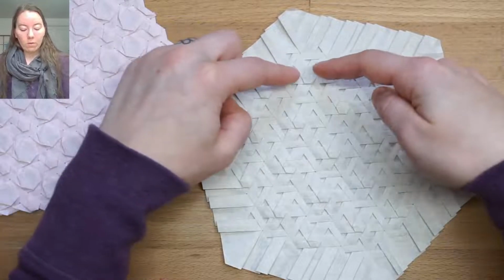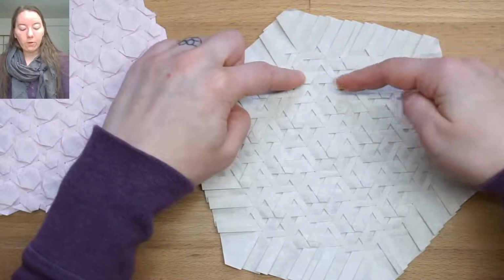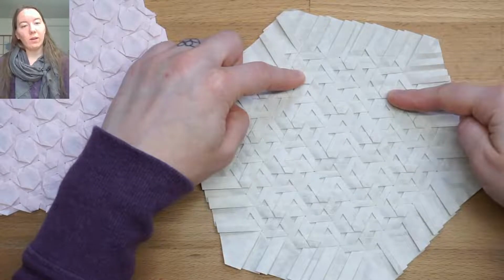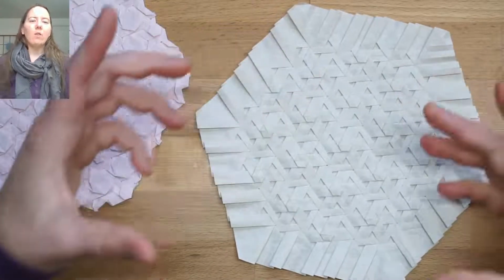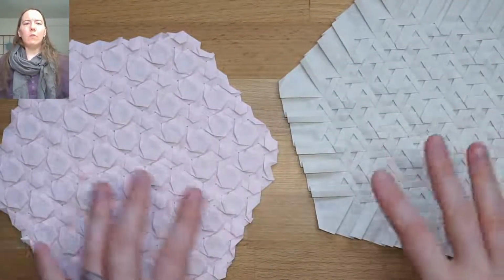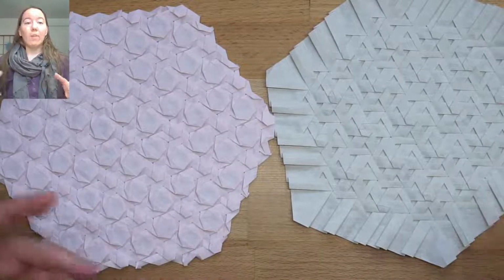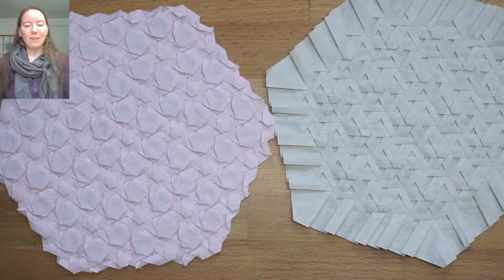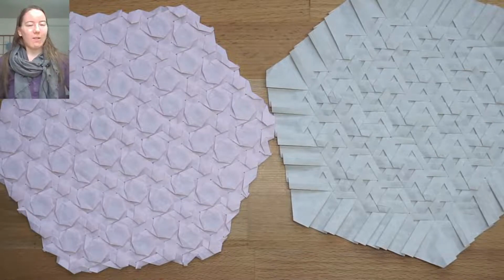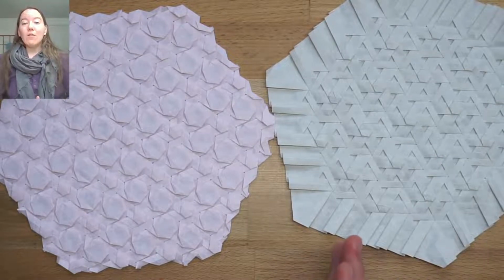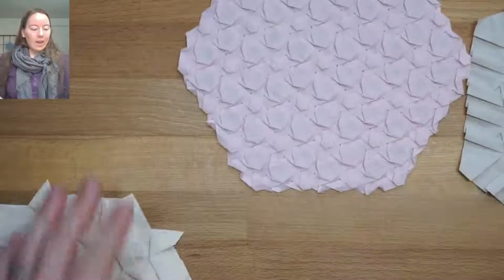So I've got 1 6-fold, then 2 3-folds, then 1 6-fold again. So these are really the two main options for alignment. And if you want to learn more about alignment, then I've got my rotated grids videos that talk all about that. So that's all for today.